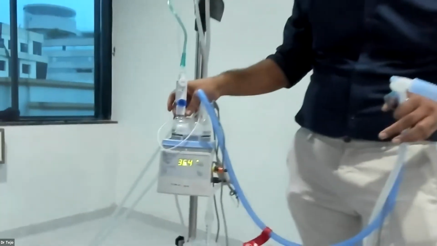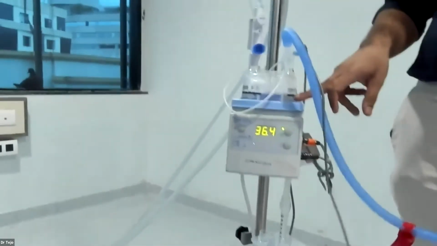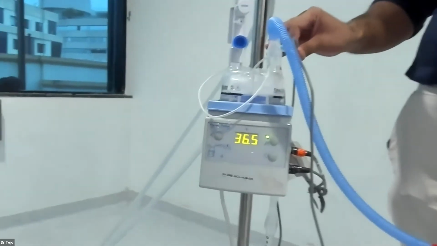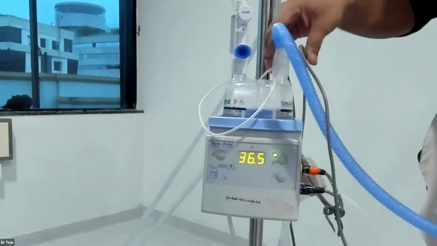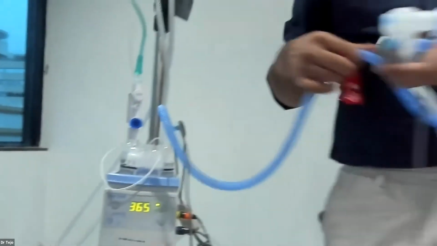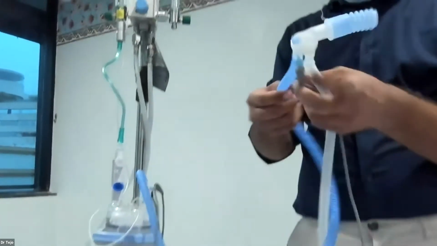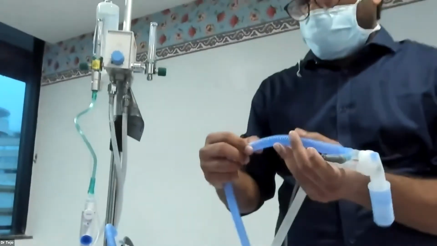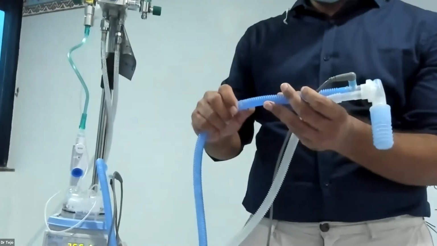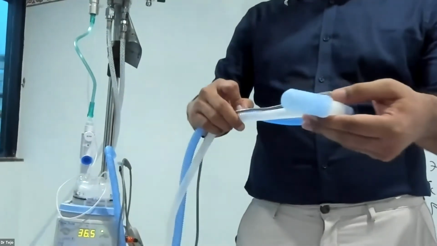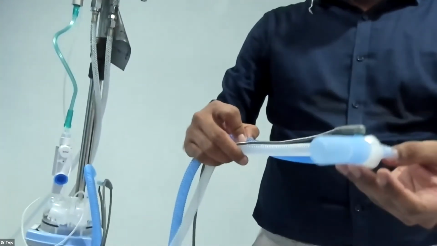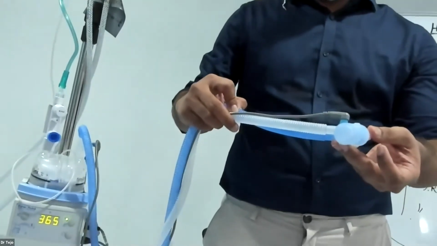Those gases enter here and will be humidified to 37 degrees centigrade and 100% relative humidity at 44 mg per liter after exiting from this chamber. Here again, because of the heater wire, the temperature will be increased to 39 degrees centigrade. Then when it reaches the patient, there will be a drop of 2 degrees centigrade because there is no humidification here. So it will be around 37 degrees centigrade when it reaches the patient.